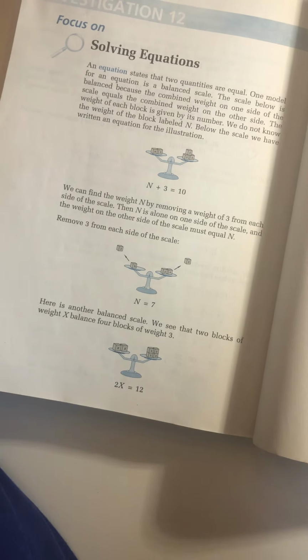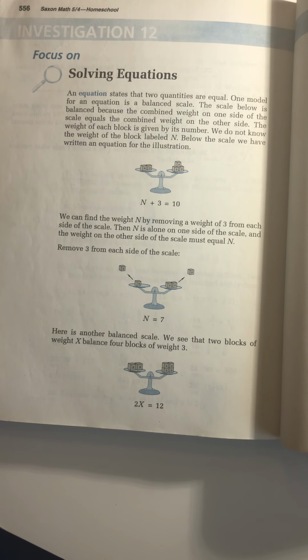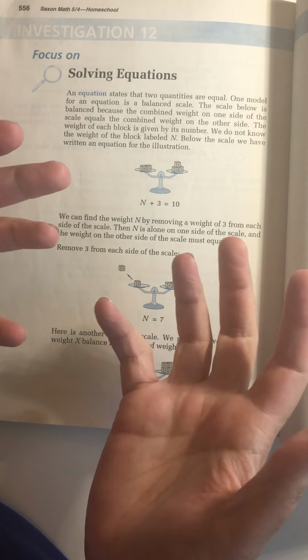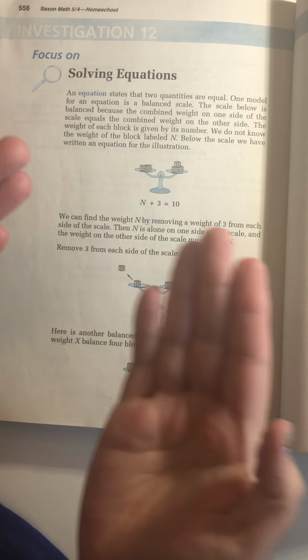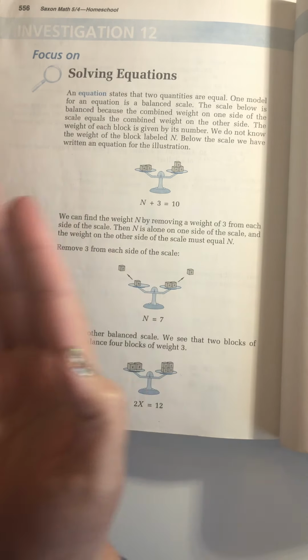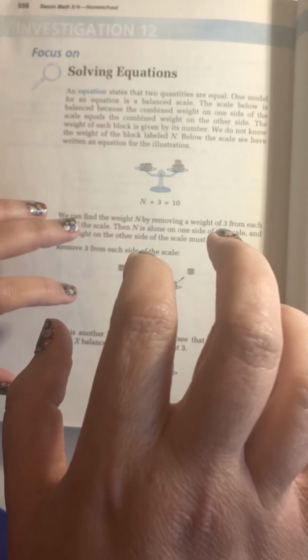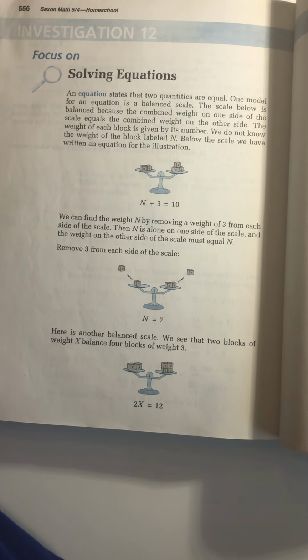So let's go to page 556 in your textbook. We're talking about equations. An equation states that two quantities are equal. So the examples they're giving down here, it's a scale. If you've ever seen a balanced scale, when it's equal on both sides, it's perfectly level. But when one side of it is not balanced, one side comes up and one side goes down. I'm sure you've seen those kind of scales before. So that's the illustration it uses to explain an equation.